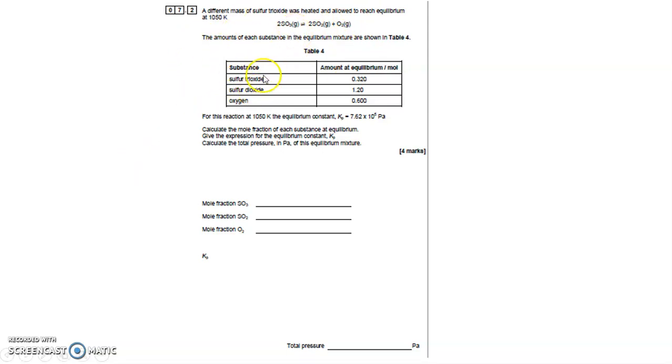So first of all, what you need to do is have a look at the amounts of the moles and work out something called the mole fraction. So you add up the total number of moles of all of the gases. 0.32 add 1.2 add 0.6 is 2.12. That's the number of moles of all of them.